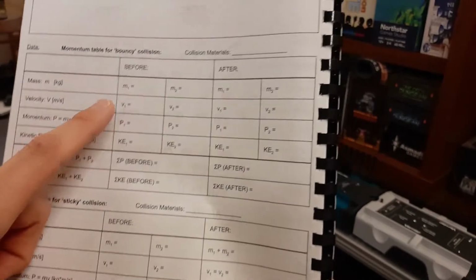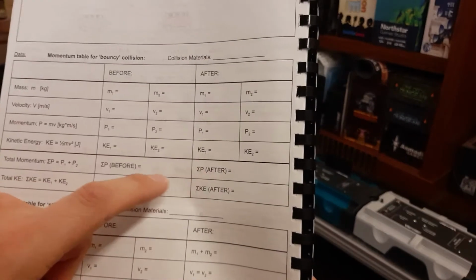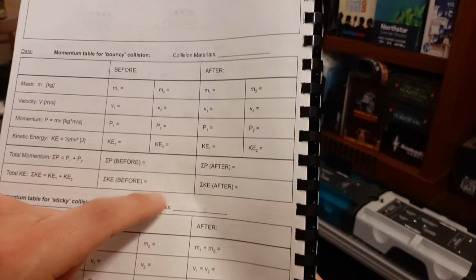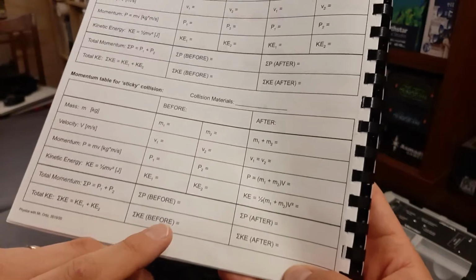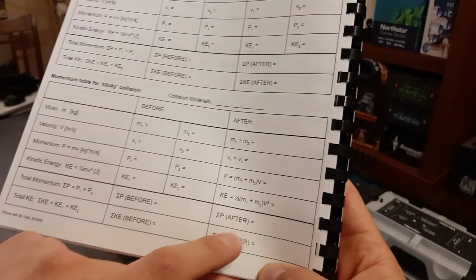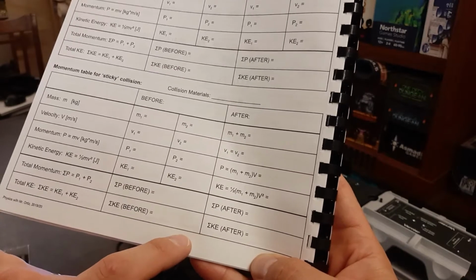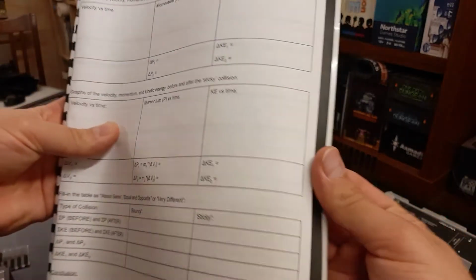If it's a bouncy collision, then the total momentum and the total kinetic energy would be the same before and after. But if it was a sticky collision, then only the total momentum would be the same, and the kinetic energy would actually go down. So we would track that on here.